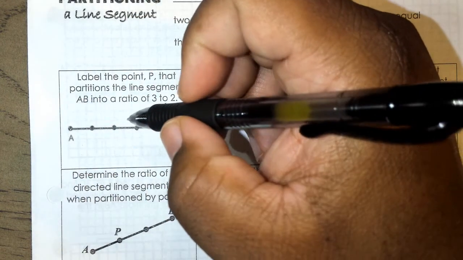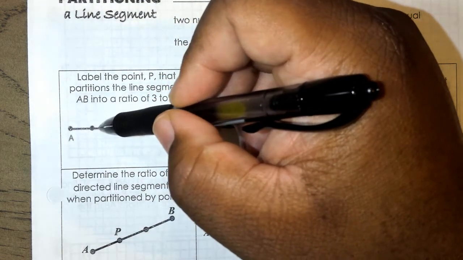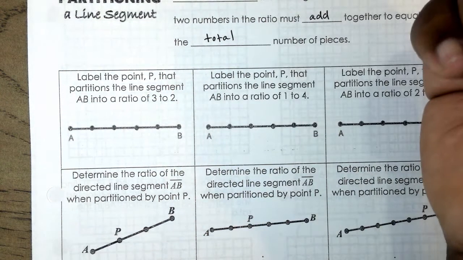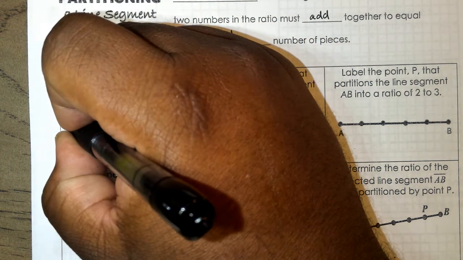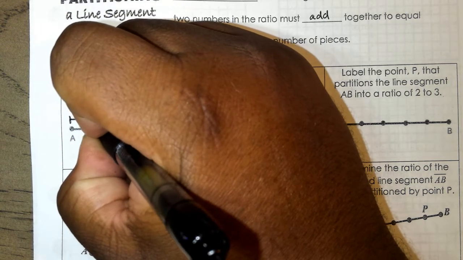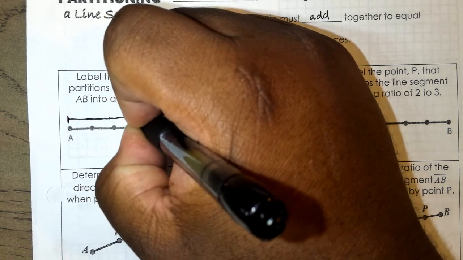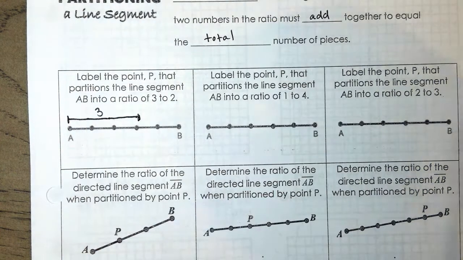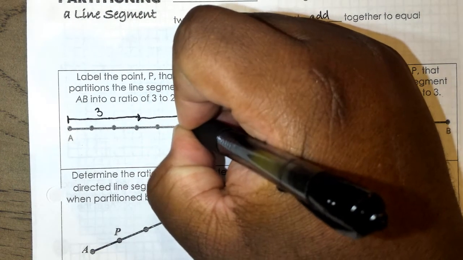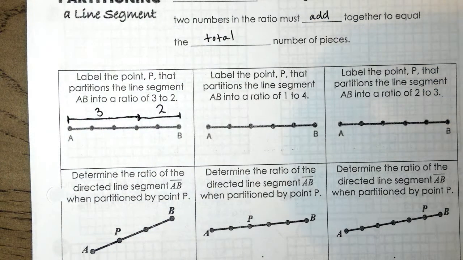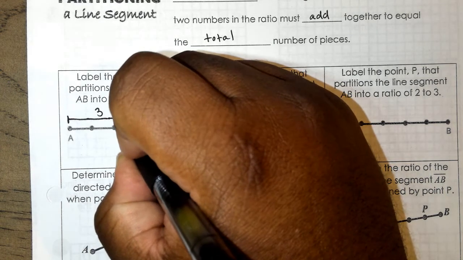Before you even do that, you can count how many segments you have, which is 1, 2, 3, 4, 5. So it's got 5 segments. Start on this end from A, go over 1, 2, 3. This is a split of 3 right here, and then my other split would be 2 right here. So my partition point would be right here. This would be point P for me in the 3 to 2 split.